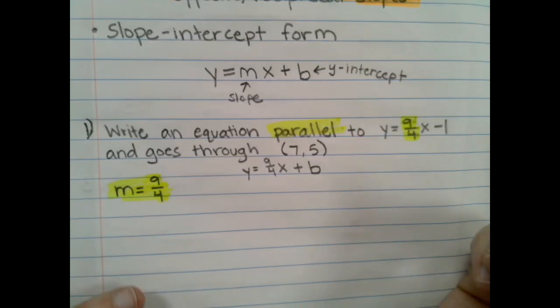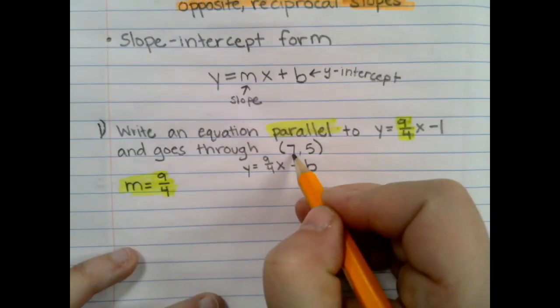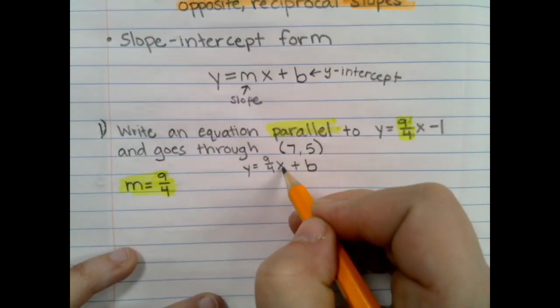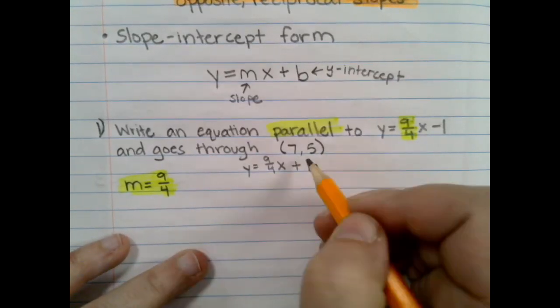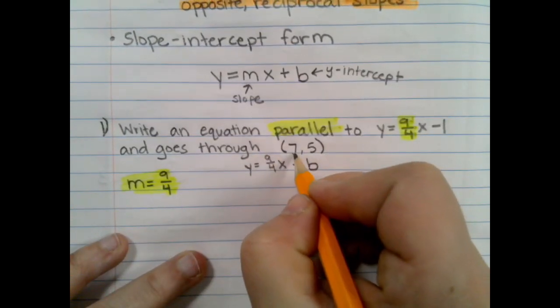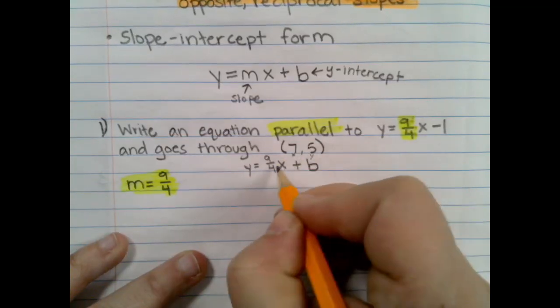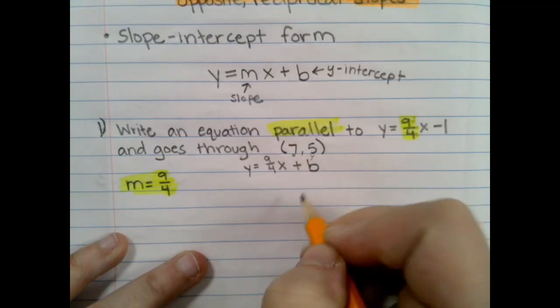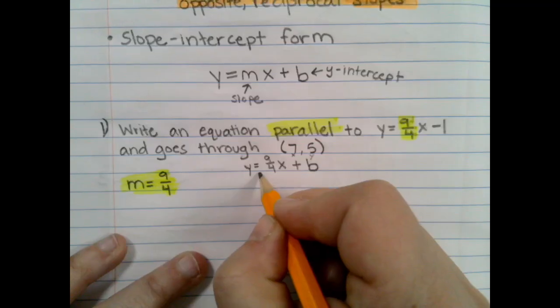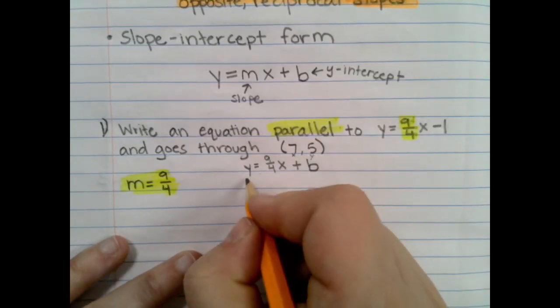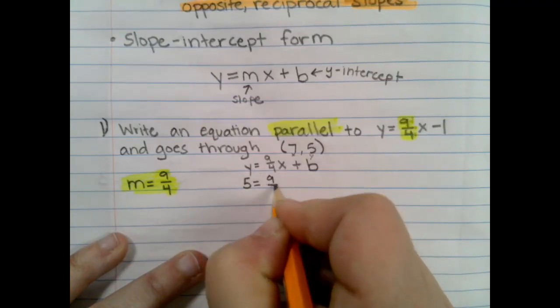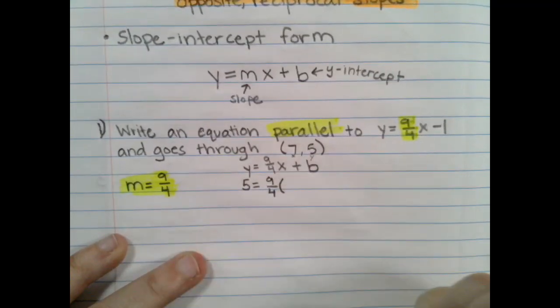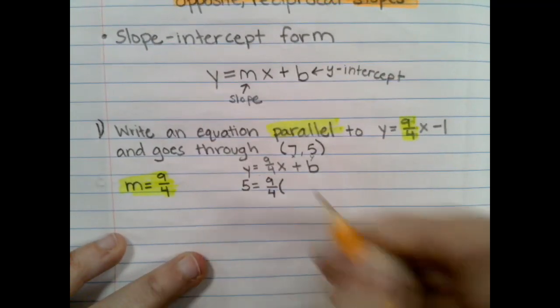Thank you. Is that when I put in 7 for x as my input, what do I get out for my y? We get out 5. So this is my x and my y, and I'm going to put those in for my x and my y here. So instead of saying y equals, we're going to use 5. We're going to substitute, switch out. 5 equals 9/4 times, what's my x?